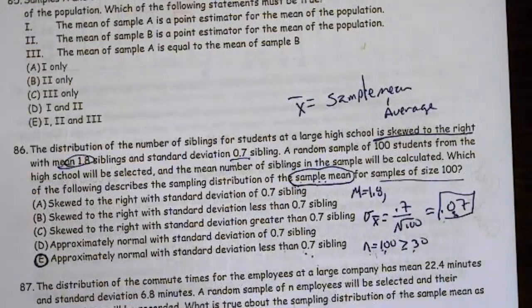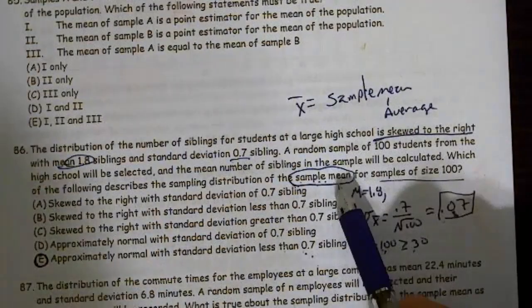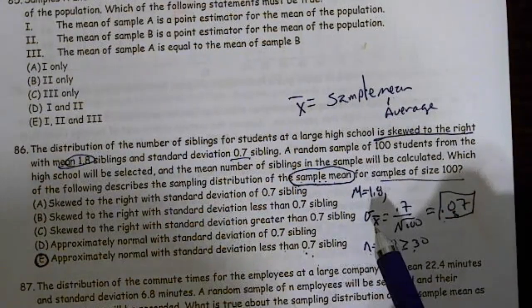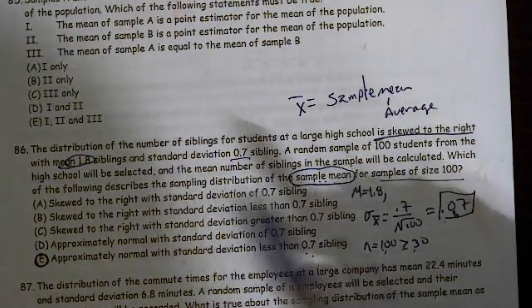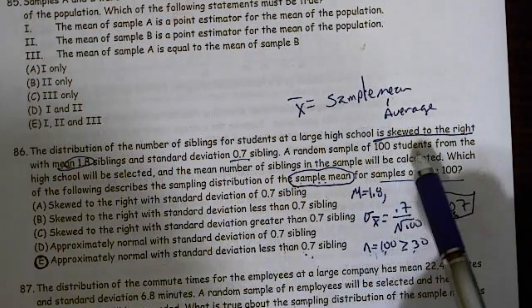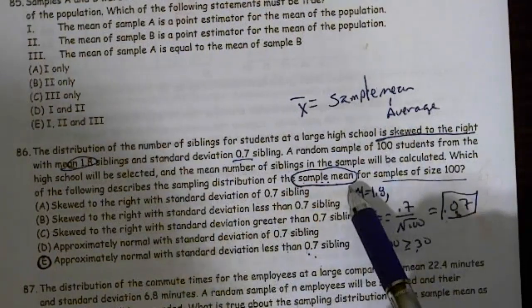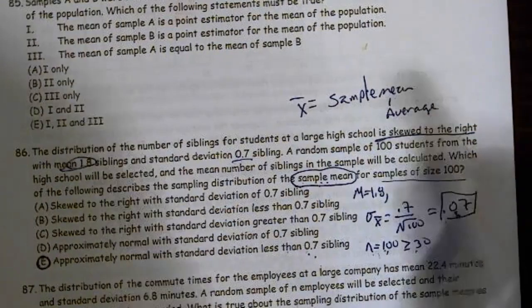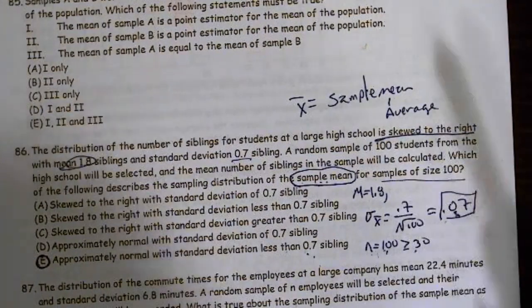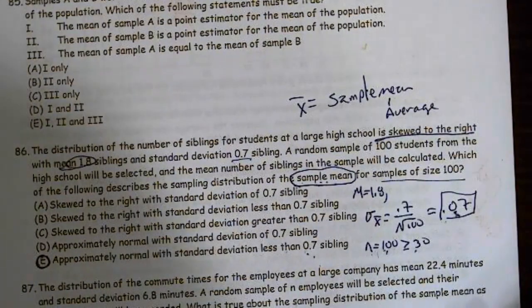So please pay careful attention, because if it had just said the word sample and didn't include mean, average, or X bar, then it would have been 1.8, 0.7, and skewed to the right. But because it includes mean or X bar or average, it's going to be this.